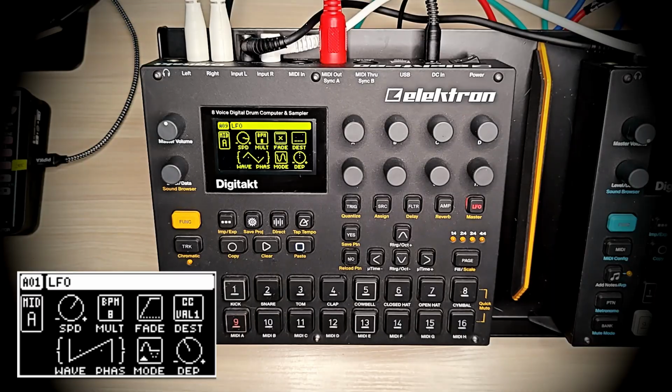The only difference is that the destinations are now related to the MIDI information that you set up before. This means that you can modulate the CC commands you have set up in the AMP page, for example. Also, there's only one LFO for MIDI tracks instead of the two that you find in audio tracks.